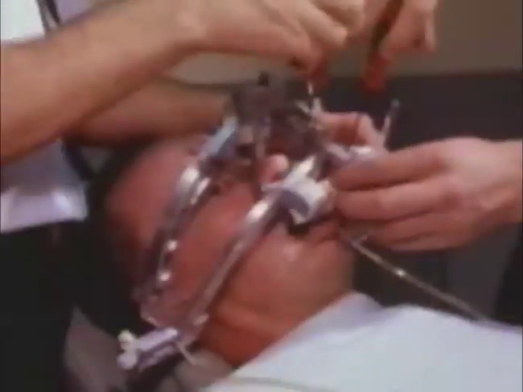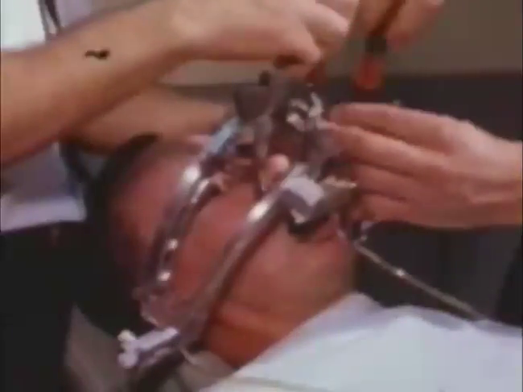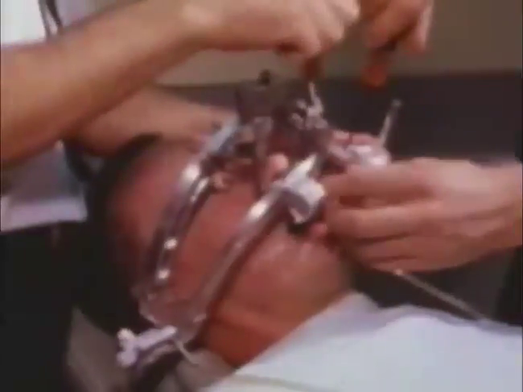The anterior reference pointer is adjusted and secured to the orbital spot on the right side of the nose. Note that the orbital spot has been marked temporarily with dark ink for photographic clarity. The recording equipment is removed from the patient by loosening the attachment clamps.